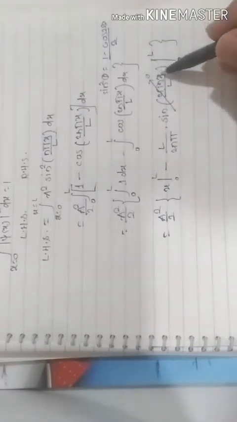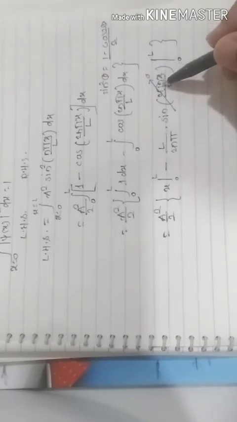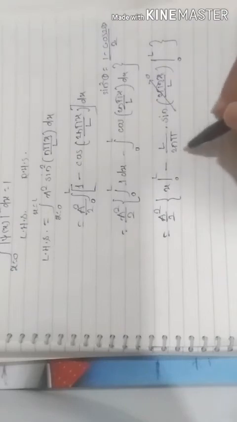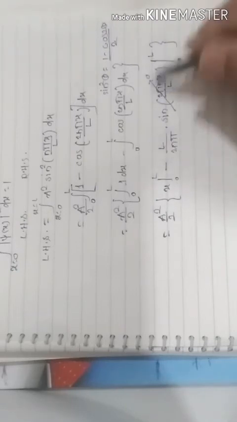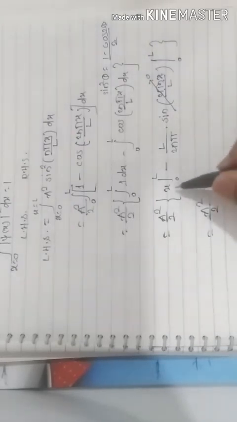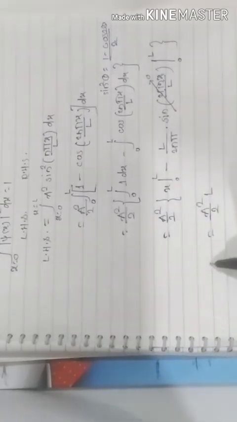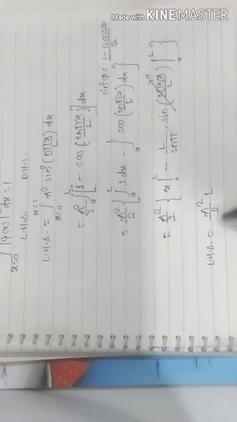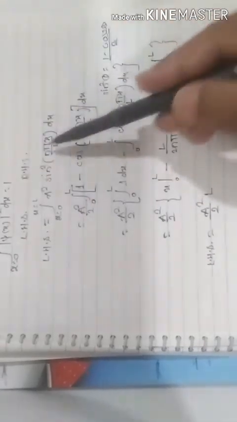Whether you put x equal to L, the angle is a multiple of n pi, so sine of n pi is 0, and this term completely vanishes. Then the remaining is only a squared divided by 2 times L, so your LHS value becomes a squared by 2 times L, and equate it to the RHS value, which is 1.